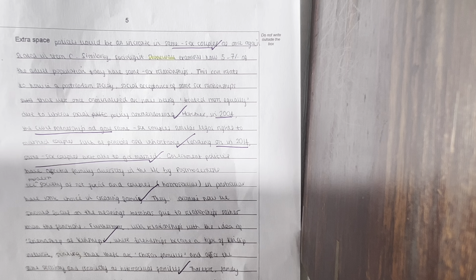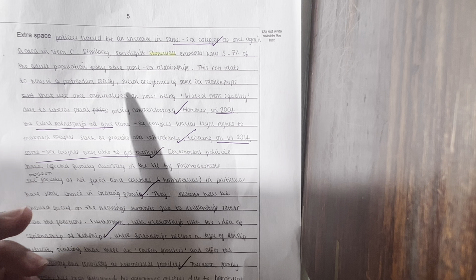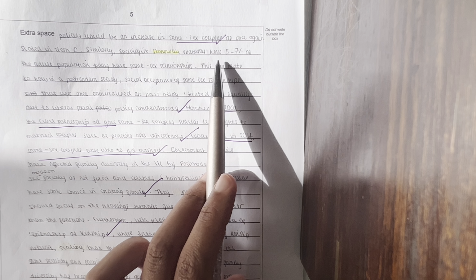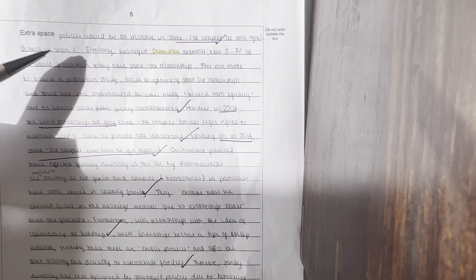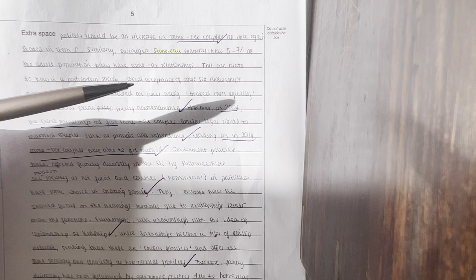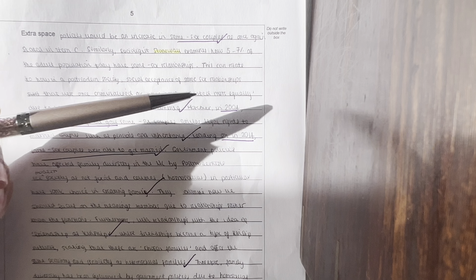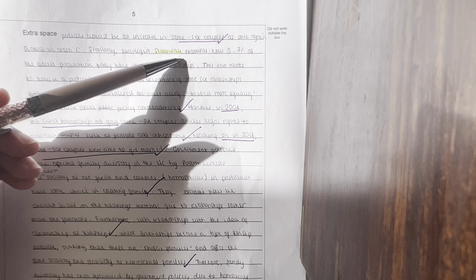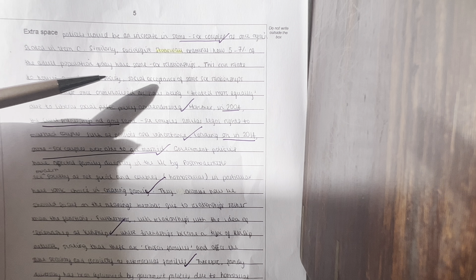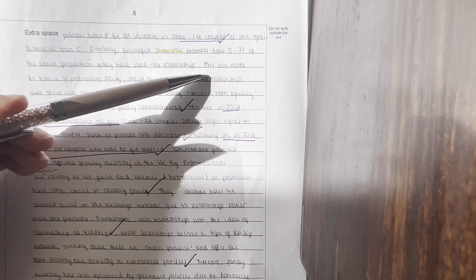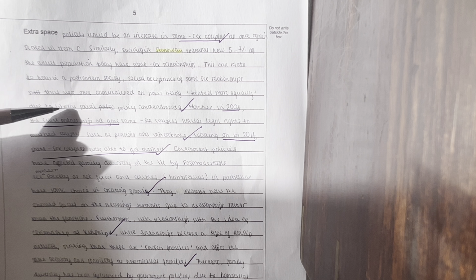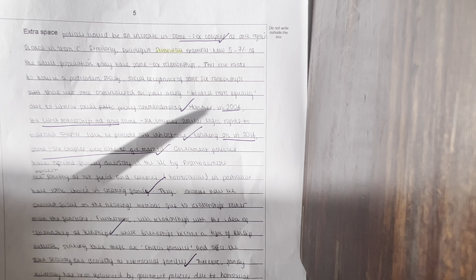Now is my evidence. So again, similarly, sociologist Stonewall examines how 5 to 7% of the adult population today have same-sex relationships. So this is again your application, still in the evidence, because I haven't said moreover yet, so this is still my evidence. This can relate to how in a post-modern society, social acceptance of same-sex relationships that were once criminalised are now being treated more equally due to liberal social policy amendments.